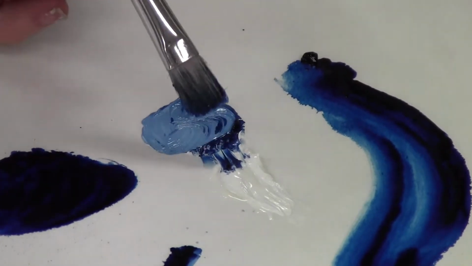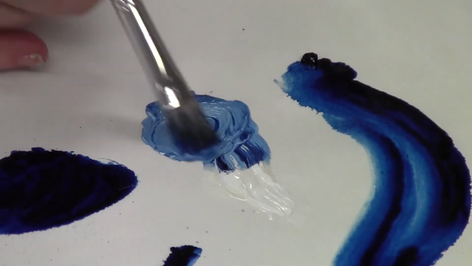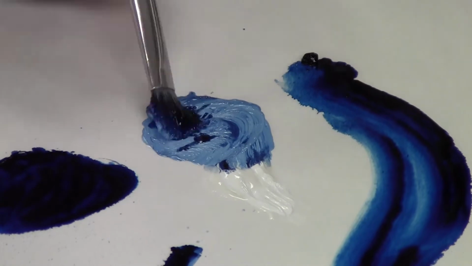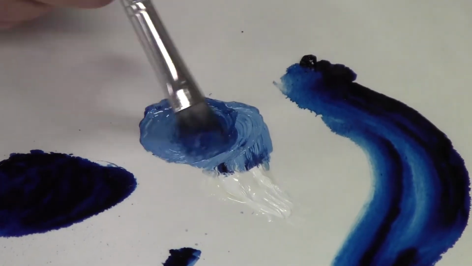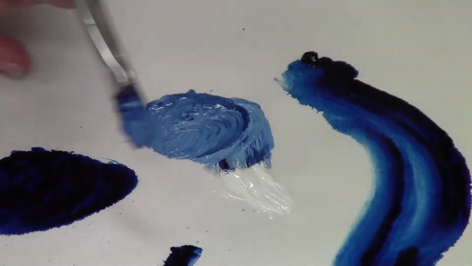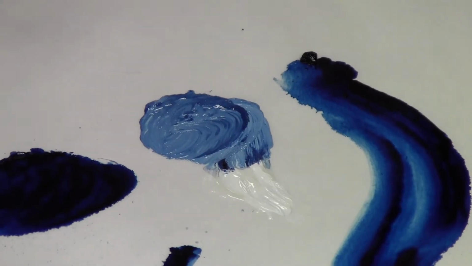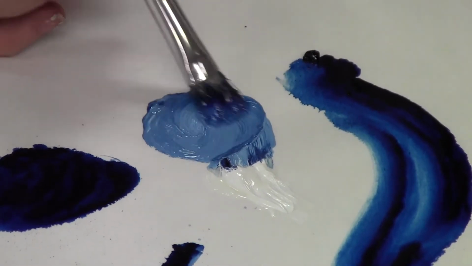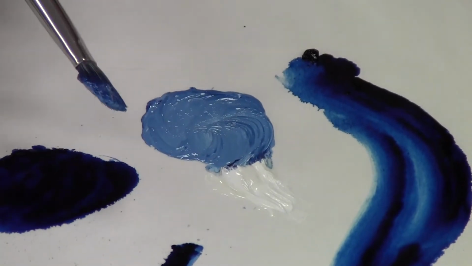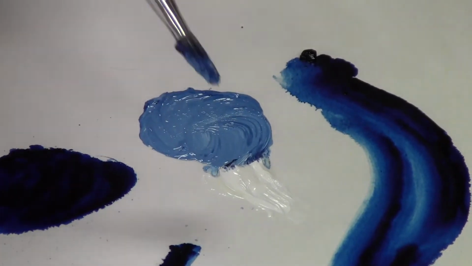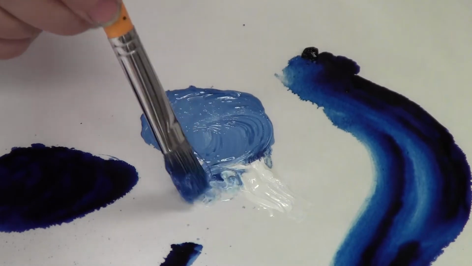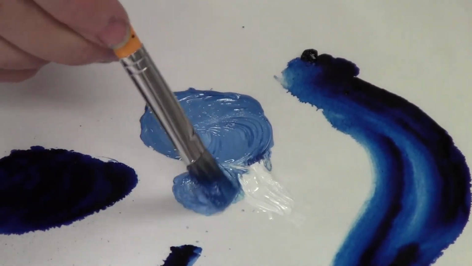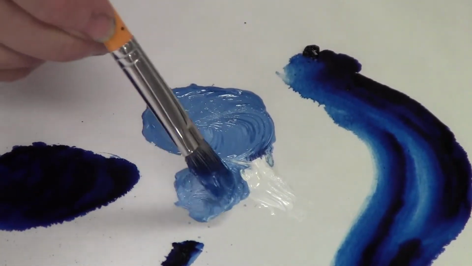I go into the white, I go into the lightest color and add a little bit of my darker color into the white. I never would try to put all this white into this blue. It would just take it over. This is too dominant. So if I want to lighten up my Prussian, I'm going to go into the white because I already have some Prussian blue on my brush.